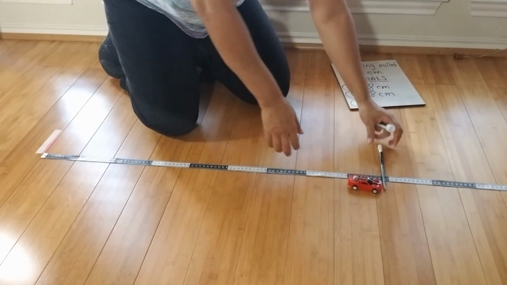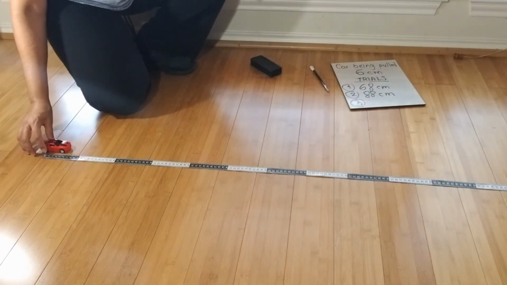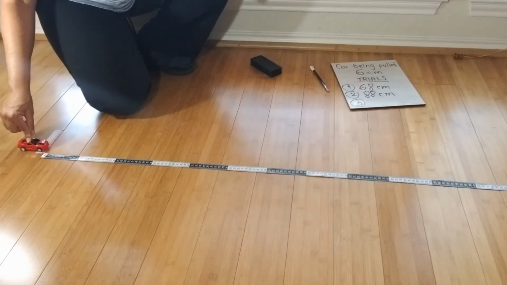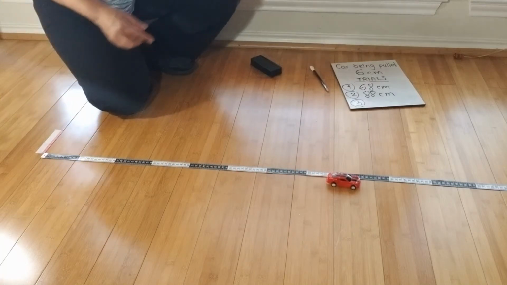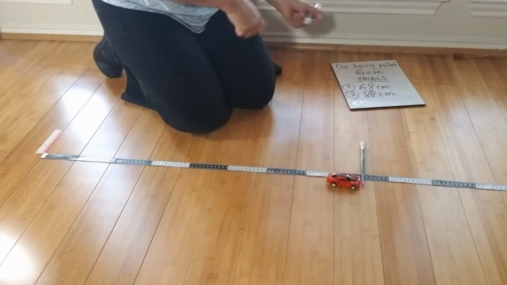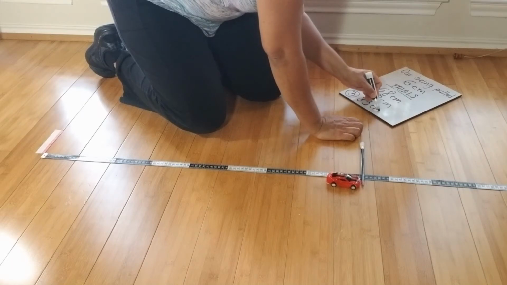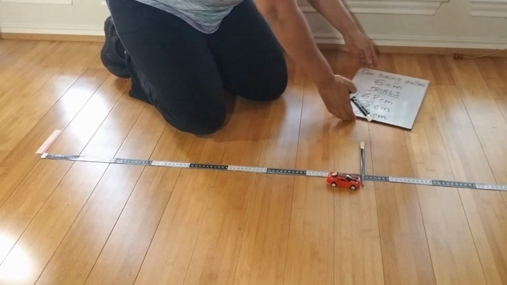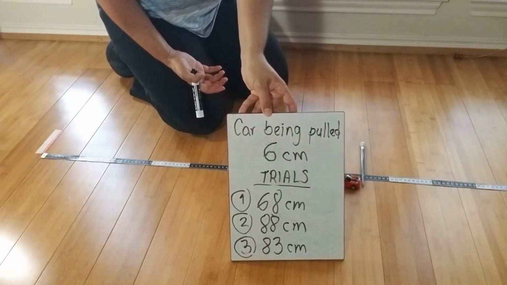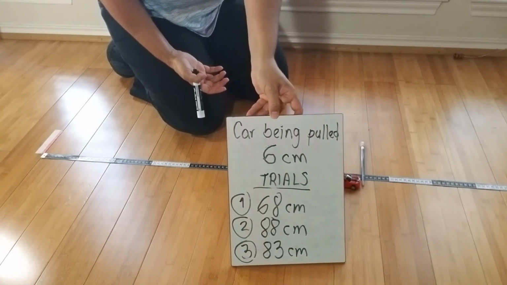Let's repeat the process one more time. Put it at the 6 centimeter mark and pull it back to the starting line and let it go again. This time it did 83 centimeters. So let me write it down. So now we have the last trial, which is 83 centimeters. What you can notice is, the more distance we pull, the farther the car travels.